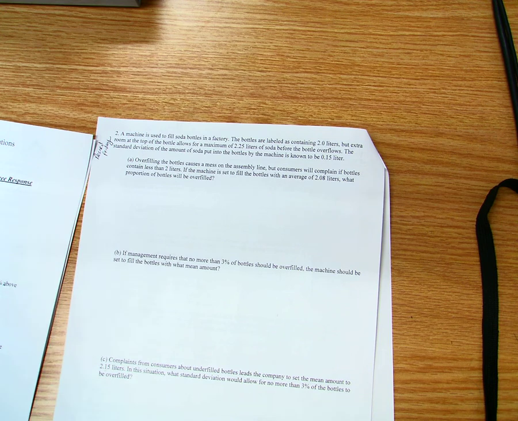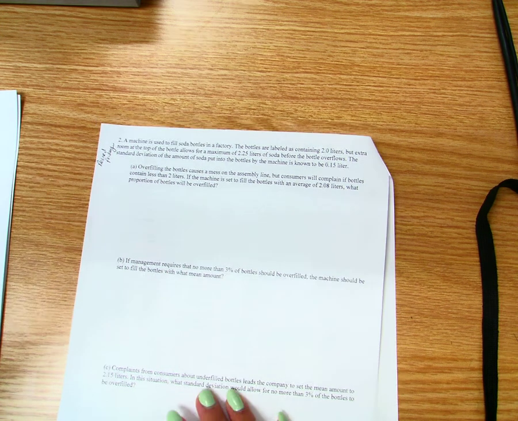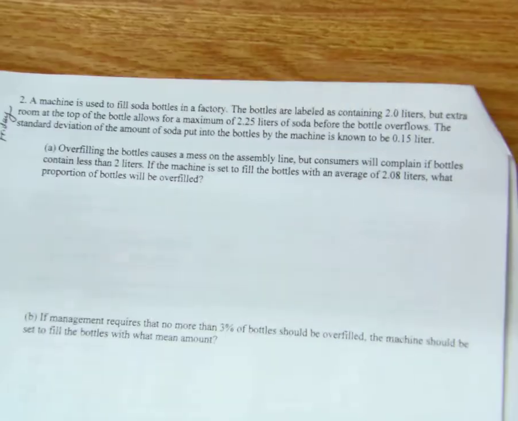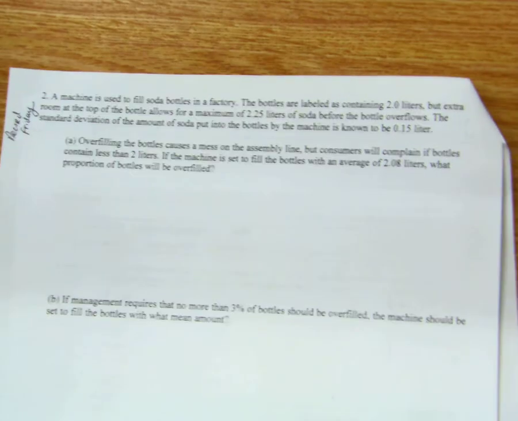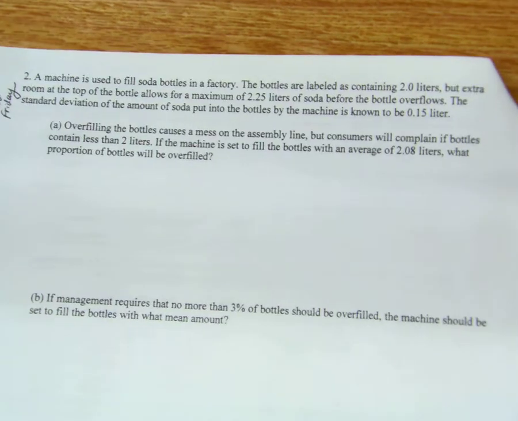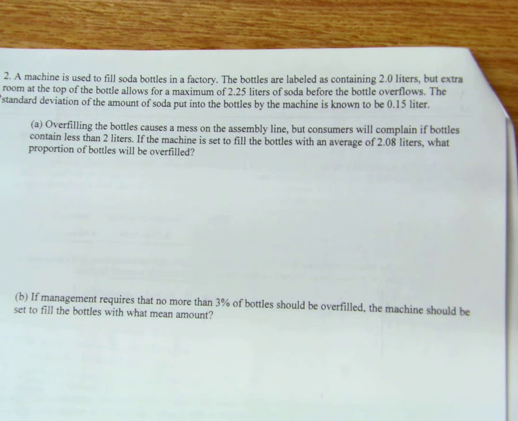Okay, so we are going to go ahead and continue on with the Unit 3 free response notes. So we are on question number 2. A machine is used to fill soda bottles in a factory. The bottles are labeled as containing 2 liters, but extra room at the top of the bottle allows for a maximum of 2.25 liters of soda before the bottle overflows.